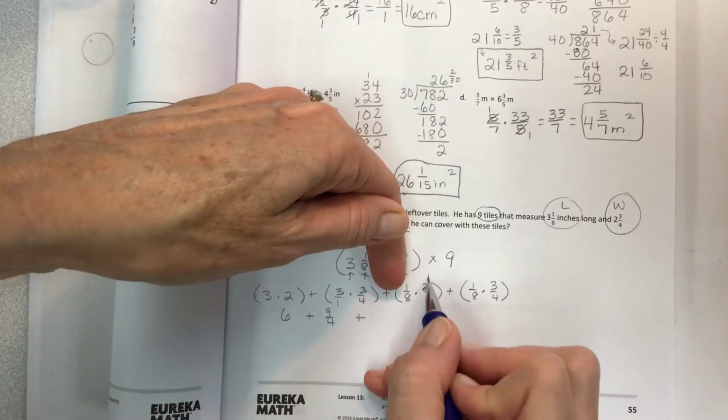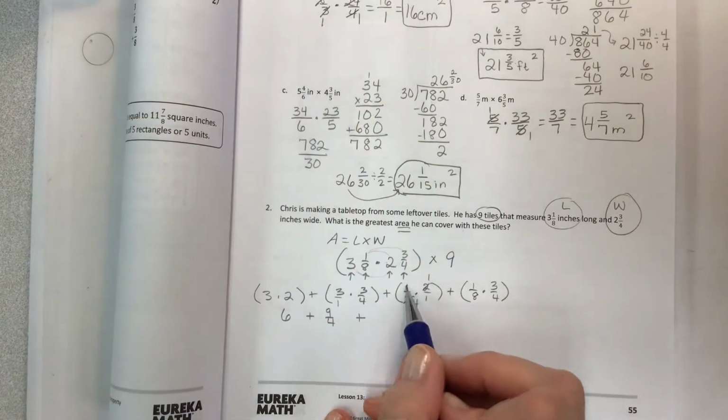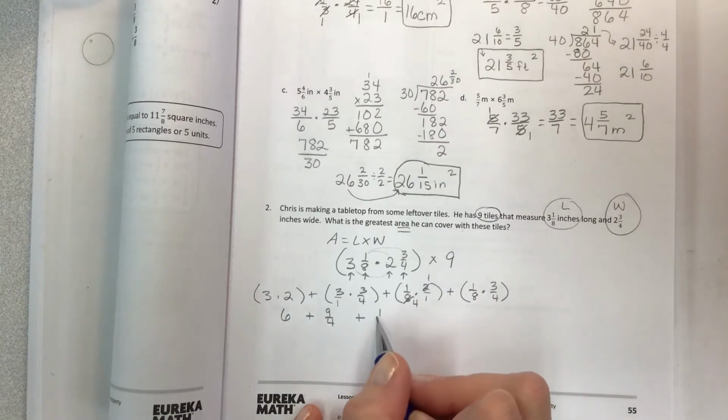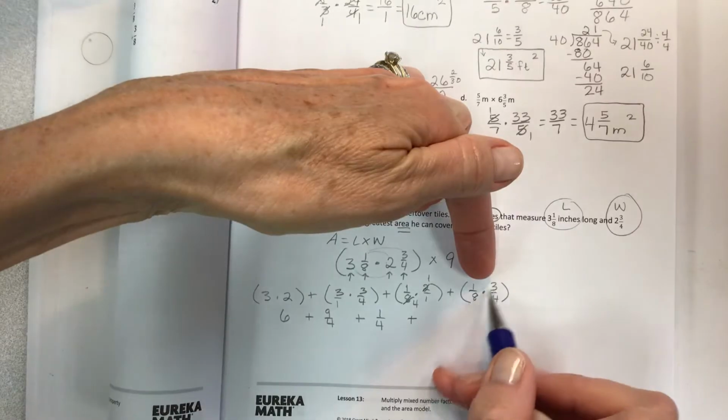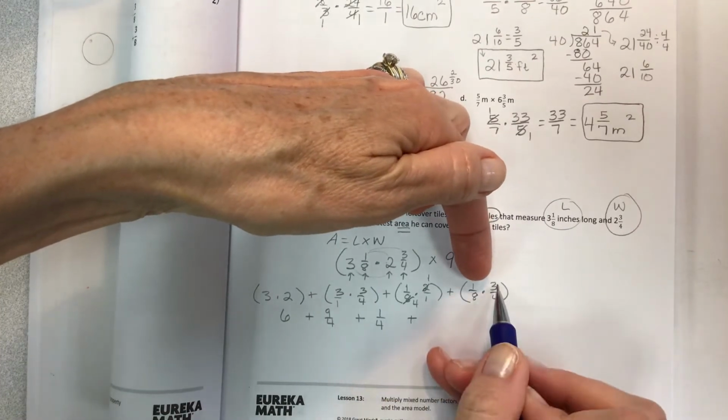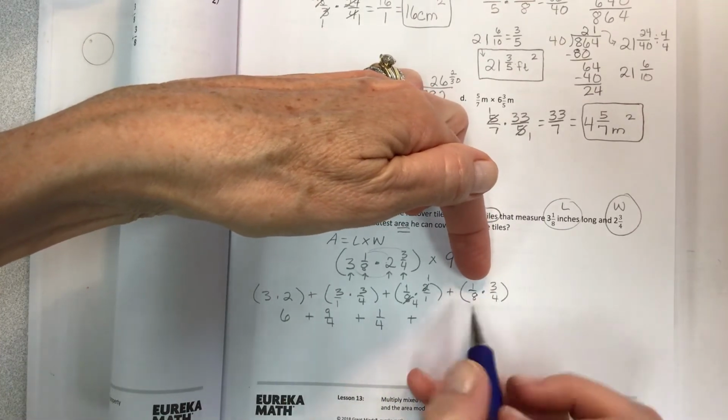Look to cross cancel. You can. This becomes 1 times 1 is 1. 4 times 1 is 4. So that's 1/4, and we can stop there. And then can't cross cancel here, so it becomes 3 20/4.